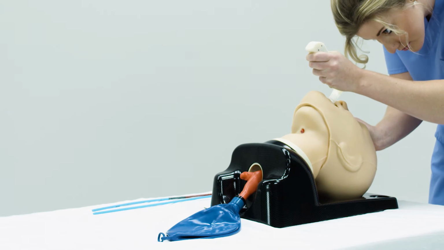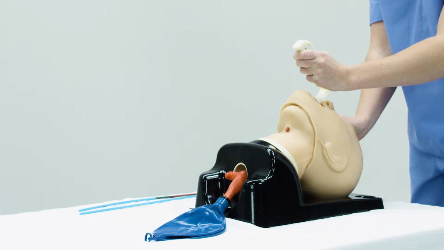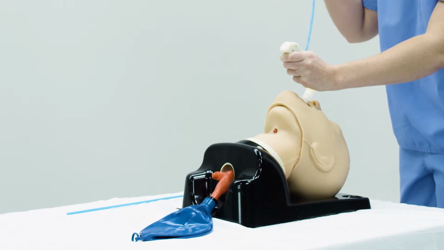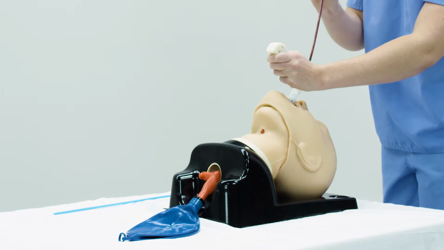Unlike a traditional laryngoscope, the movement to see the vocal cords is in the user's wrist, with a gentle rotation of the scope using the upper teeth or gum as a fulcrum. The teeth are protected by a silicone tooth protector, which is on the scope.